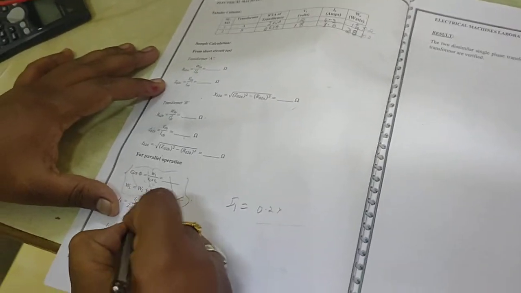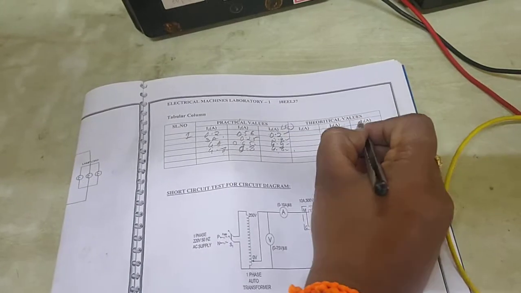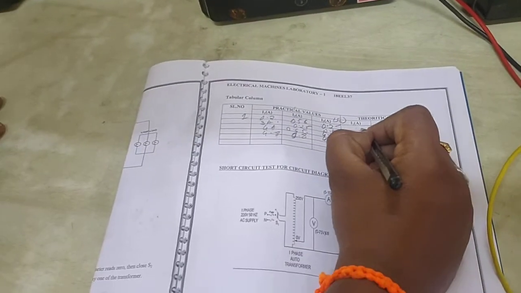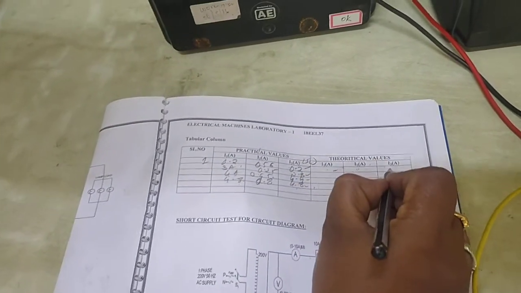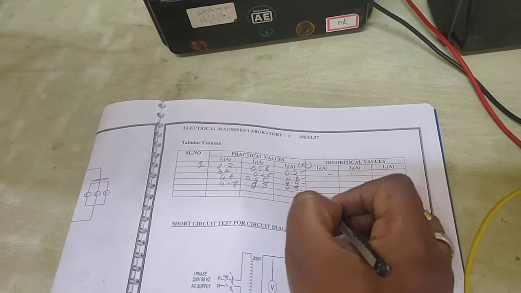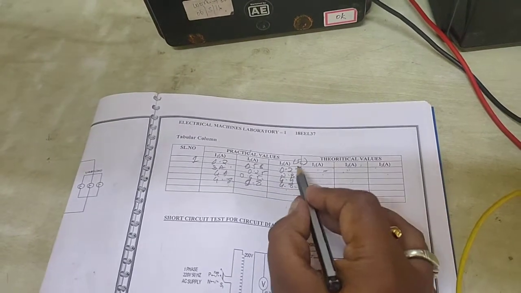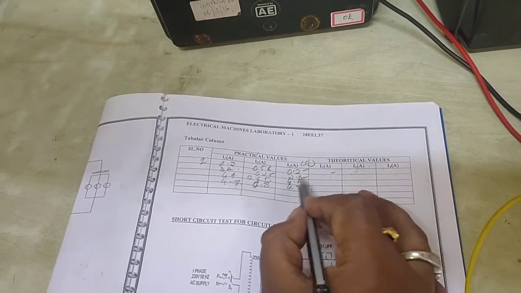Same way for calculating I2, IL is nothing but I3 value. This formula, current divider rule, that's it. You will get one value. For I3, you have to add these two, whatever the I1, I2 you got, add this, you will get I3. Same way you have to do for all the IL values. I1 and I2 you have to calculate, and both you have to add to get I3. Then the final answer, this and this should match.